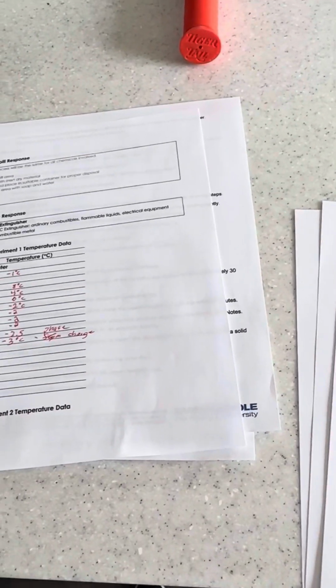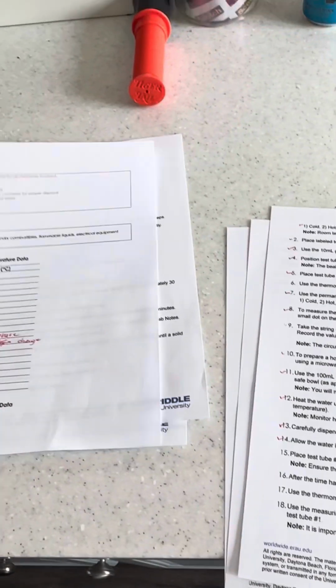So pretty much matched up with the hypothesis. Shows that basically you'll have a reaction once everything hits the appropriate temperature range. So that one, pretty good.